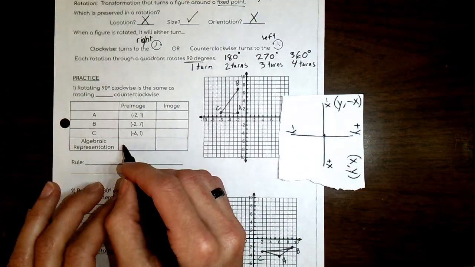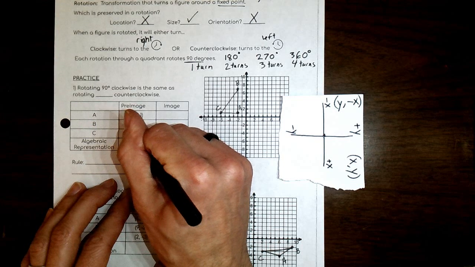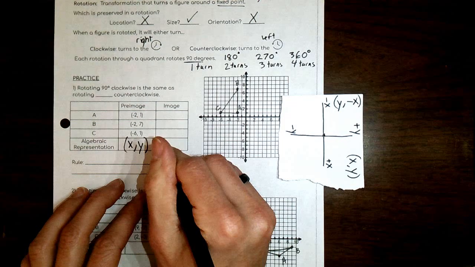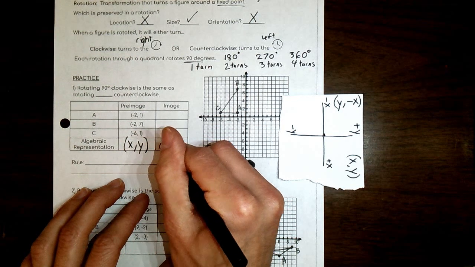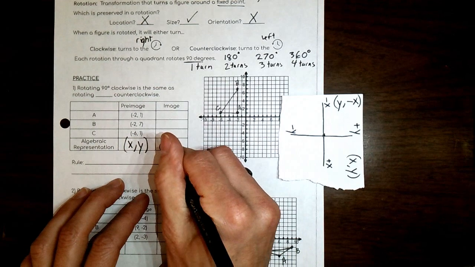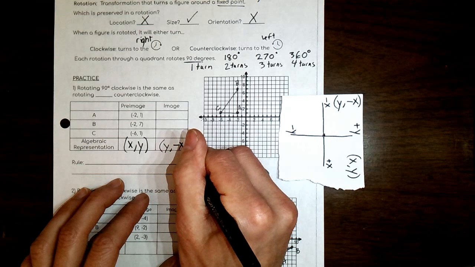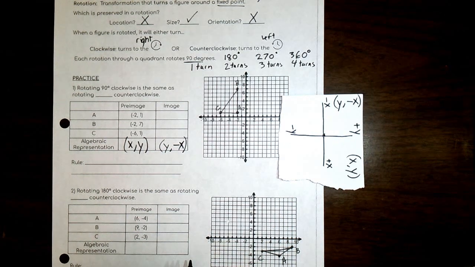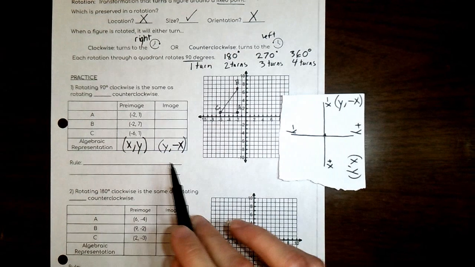So this is what the rule looks like. So down where it says algebraic representation, we're going to do that first. Originally, it's always an xy pair, just like it has been for years, right? What does the change look like now? The pattern is going to look like this. All of our values, they're going to switch places, and our original x value is going to get a sign flip. And we saw that with reflections, right? The negative just means flip the sign.